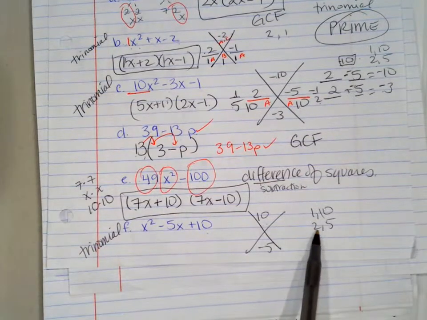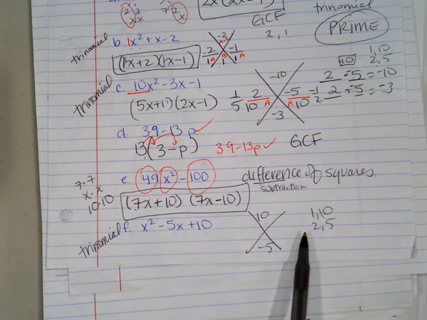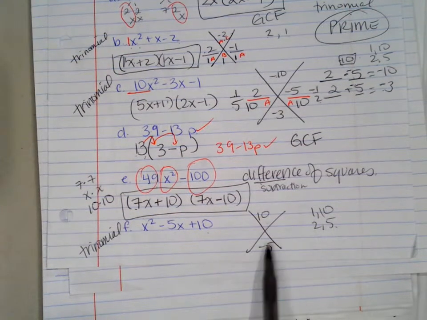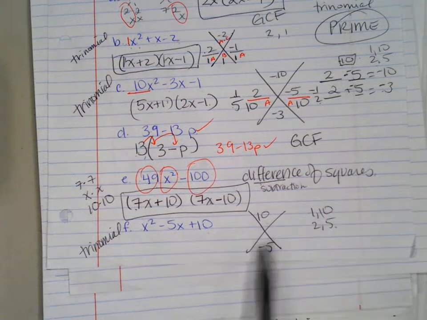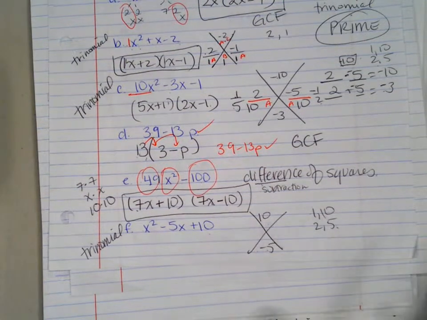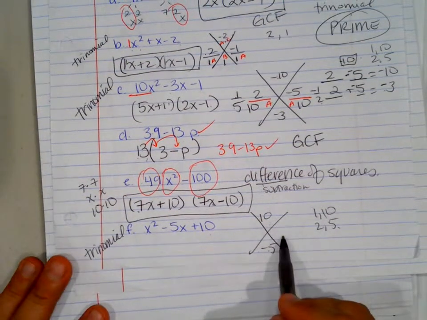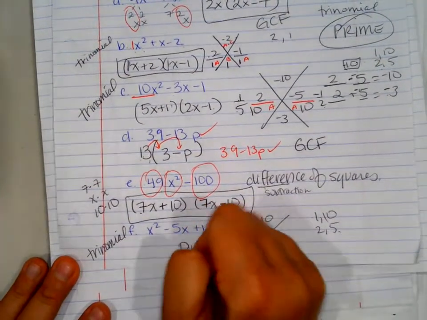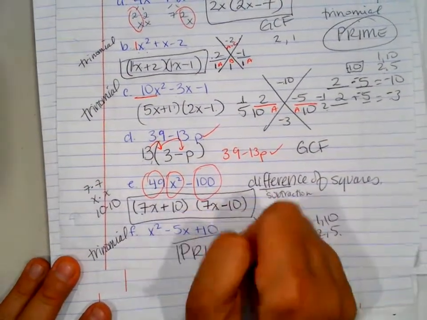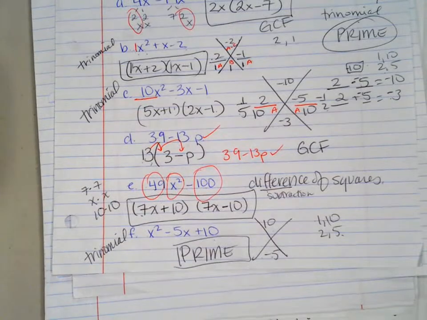Well, I'm kind of stuck right now because there are no factors. 2 and 5, I can't get a -5. 1 and 10, I still can't get a -5. So when you cannot factor it, your answer is prime. Prime is your answer.